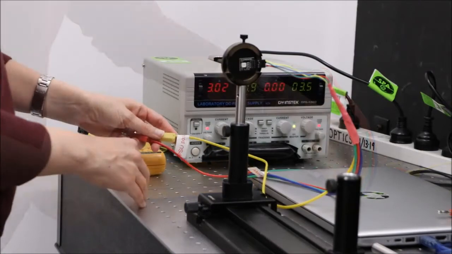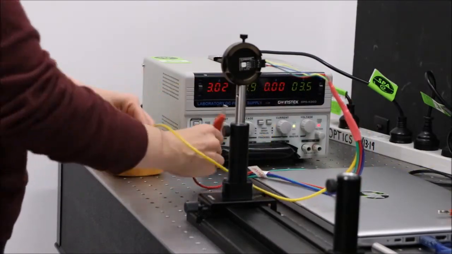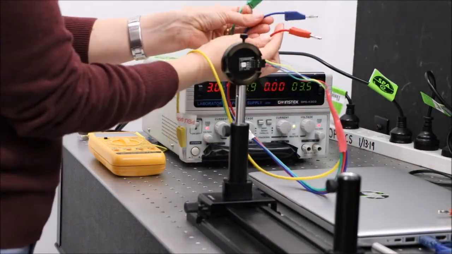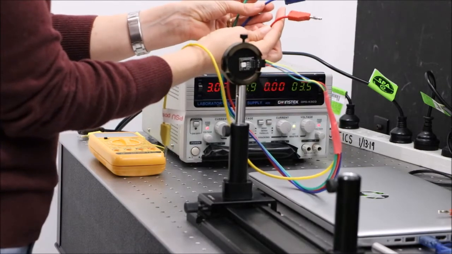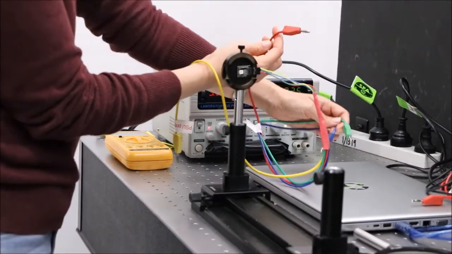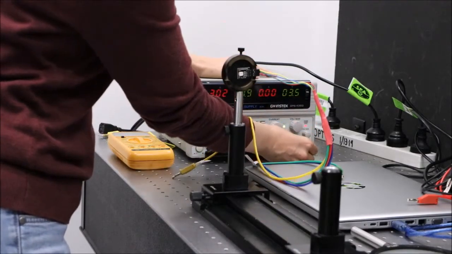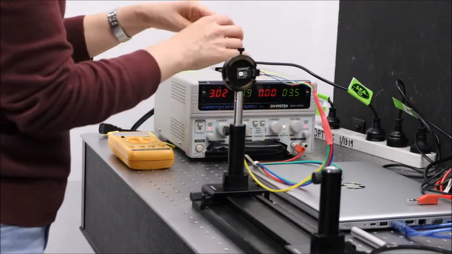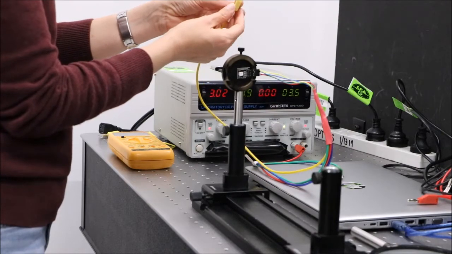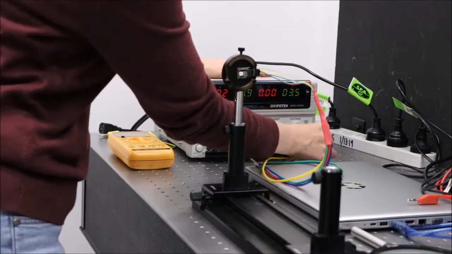To use one of the LEDs, choose the colour of the LED. In this instance, let's choose the red one. Place it into the negative terminal, and then place the yellow onto the positive terminal.